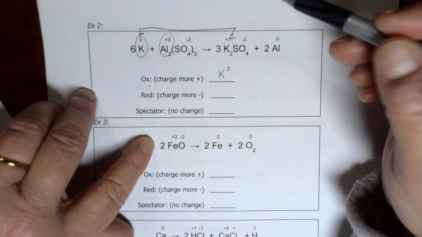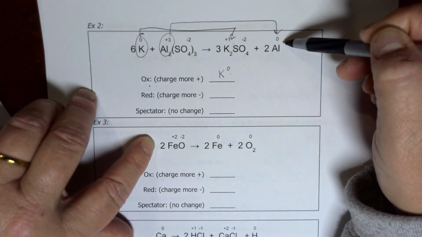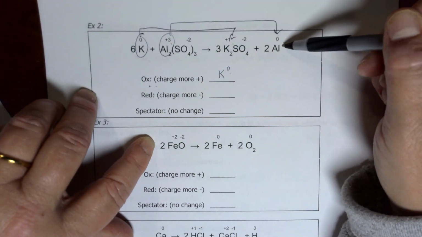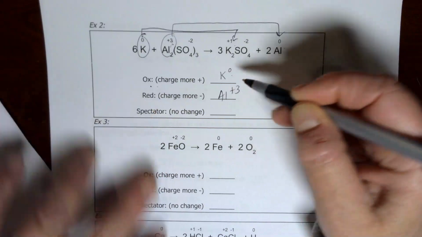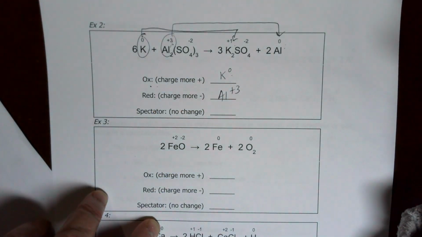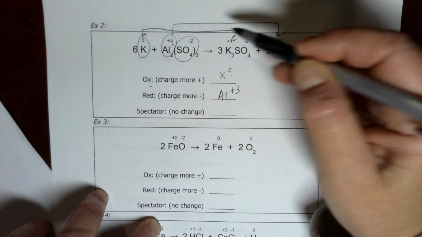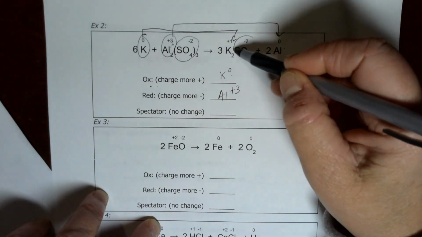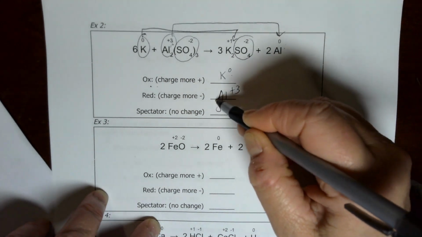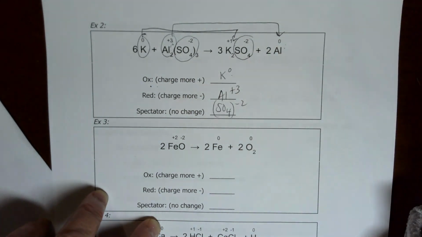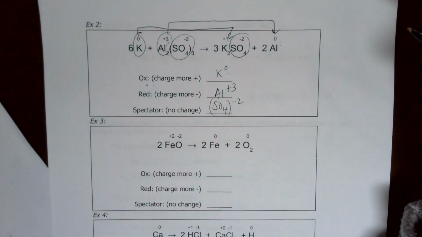The aluminum is a +3 and it ends up as a 0. So from +3 down to 0, that is what gets reduced. We say Al +3 is the species that gets reduced. If you'll notice, the SO4 -2 stayed as an SO4 -2, so we would say that that sulfate ion is a spectator. Nothing happened to it. Its charge remained the same.